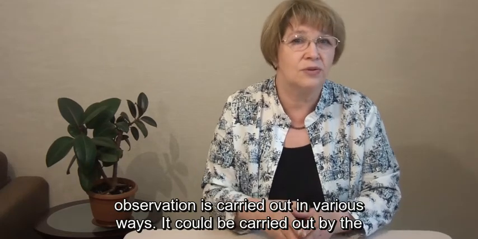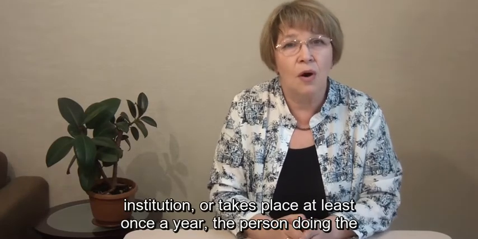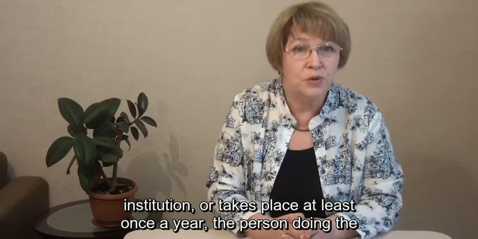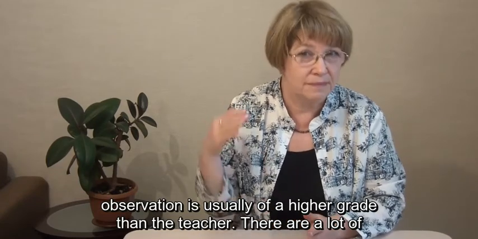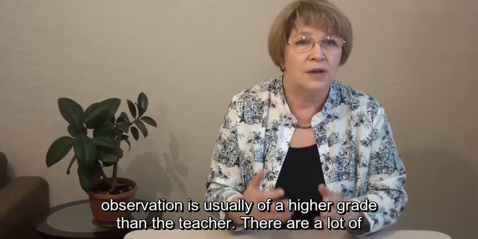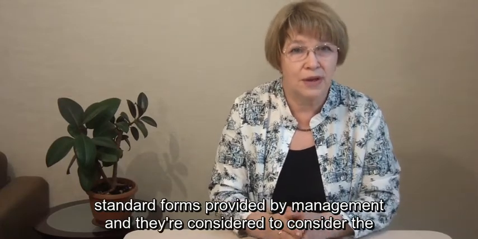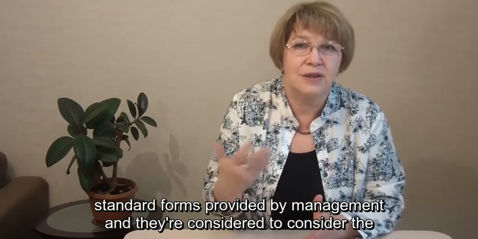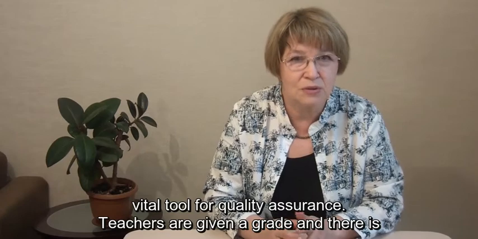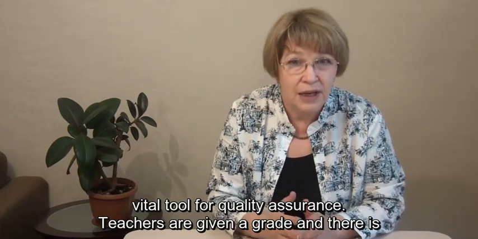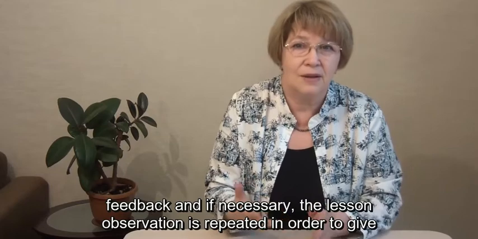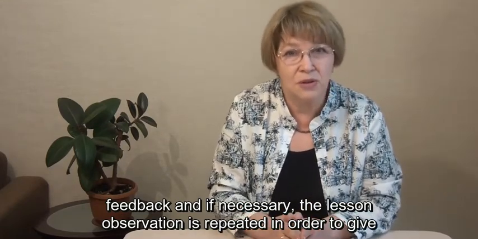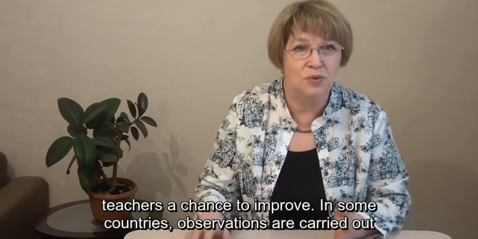It could be carried out by the institution or take place at least once a year. The person doing the observation is usually of a higher grade than the teacher. There are a lot of standard forms provided by management and they are considered a vital tool for quality assurance. Teachers are given a grade and there is feedback, and if necessary the lesson observation is repeated in order to give the teacher a chance to improve.